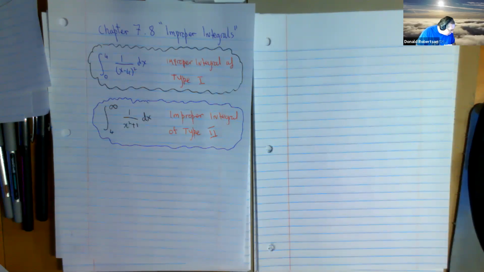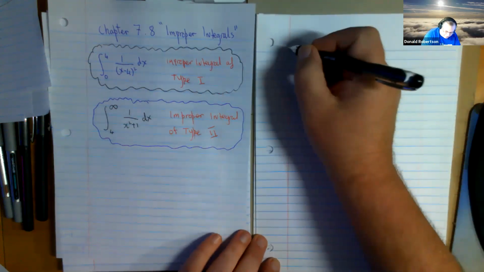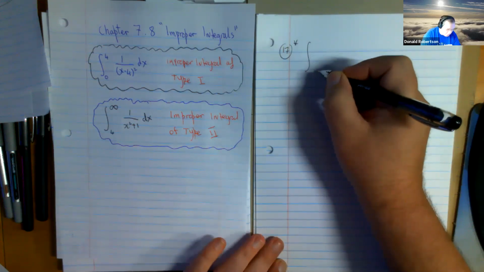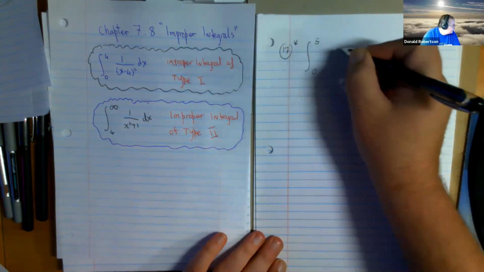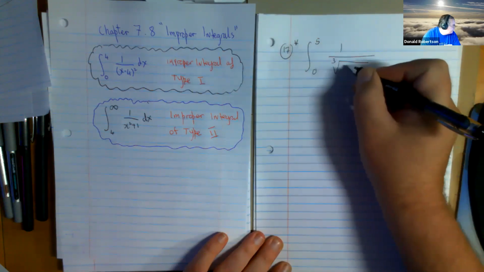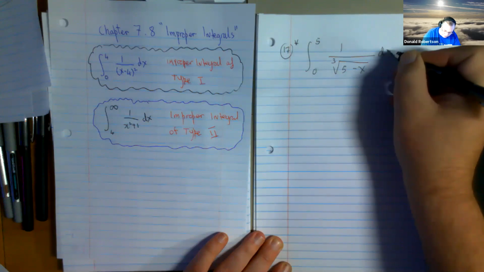I can't find them now. Oh, 17. So this is like 17. So it's going to be the integral from 0 to 5 of 1 over the cube root of 5 take away x dx.